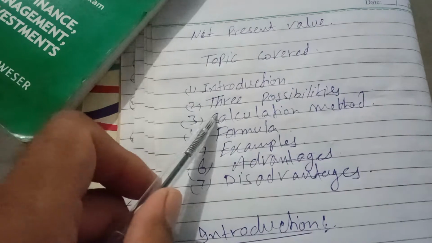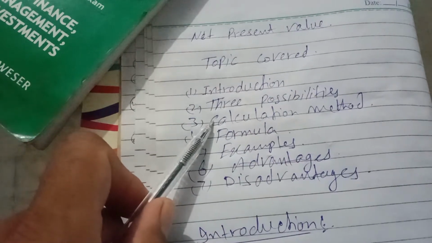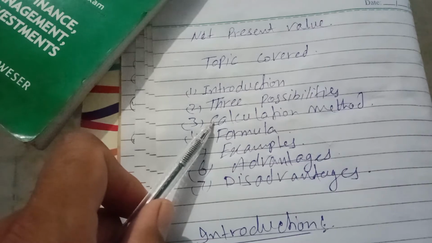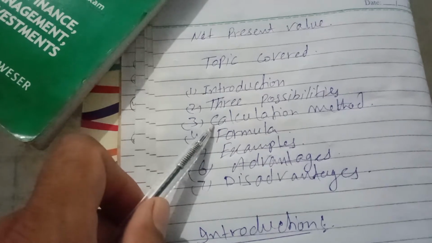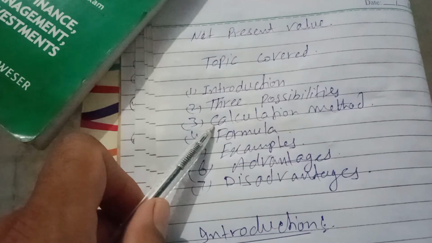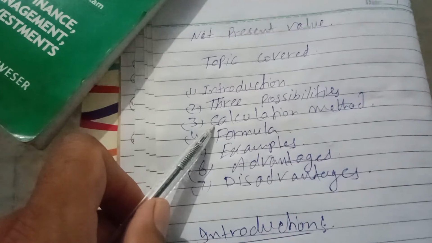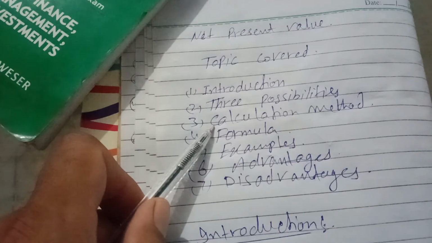In three possibilities, there are three chances. One positive, second zero, and third negative. In first case, if net present value is positive, then we accept the proposal. If zero, it may be considered for acceptance, and if negative, the project should be rejected.